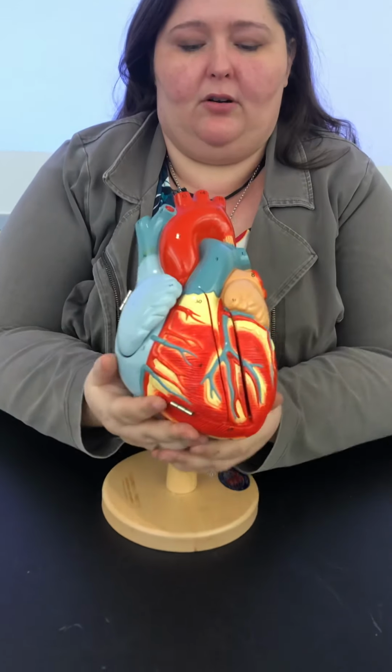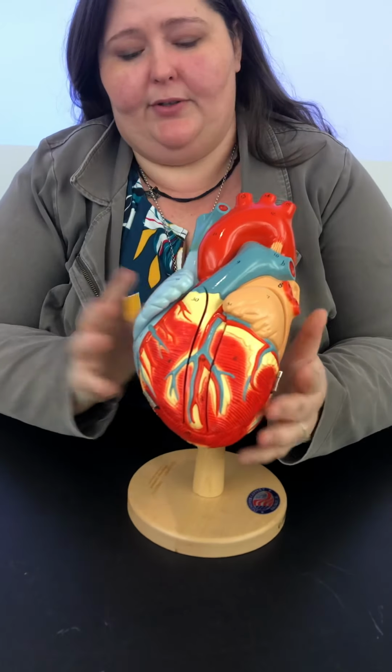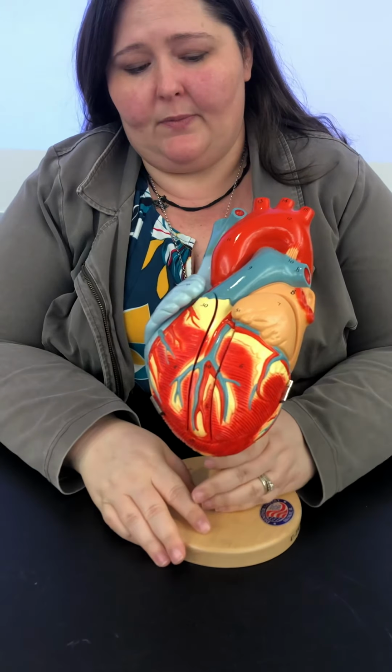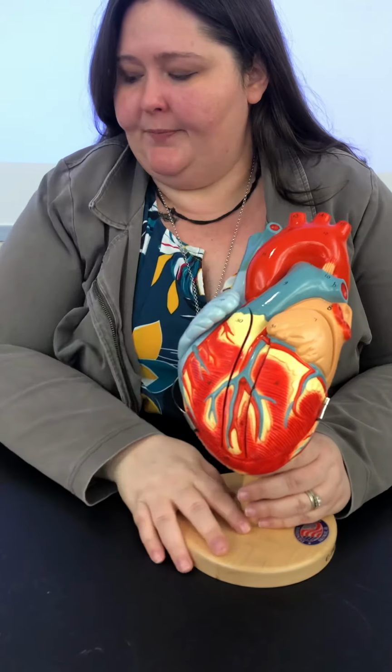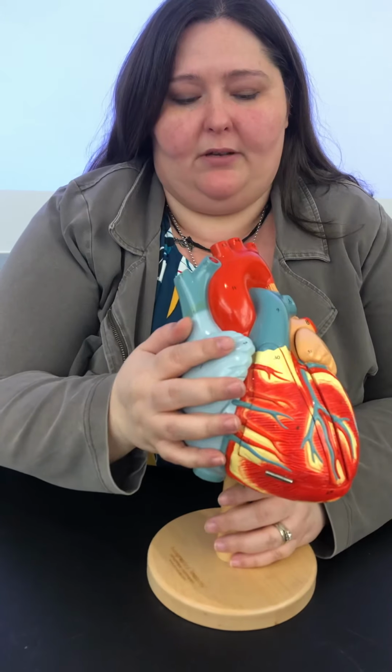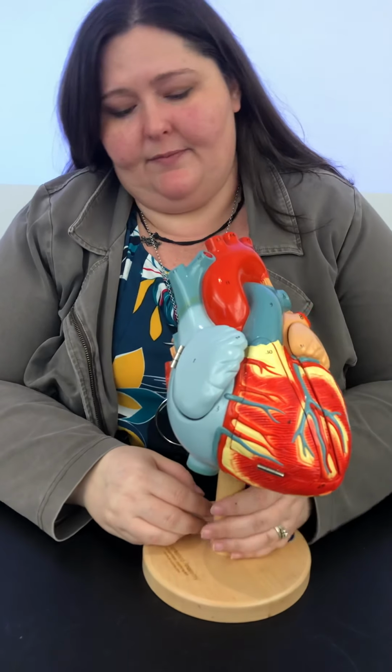Okay, so this is our heart model. This is the most commonly used heart model, so I'm going to use this one. We're going to look at the outside first, and then we'll move to the inside. Now, this side would be the right side. This is the left side.